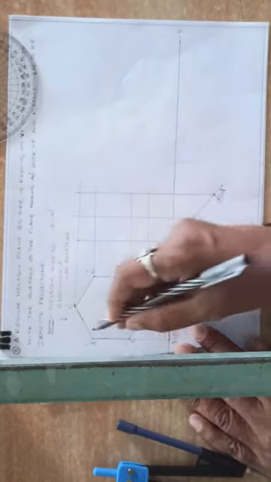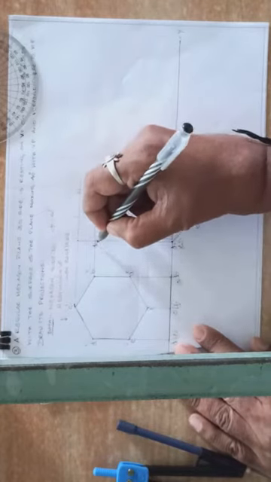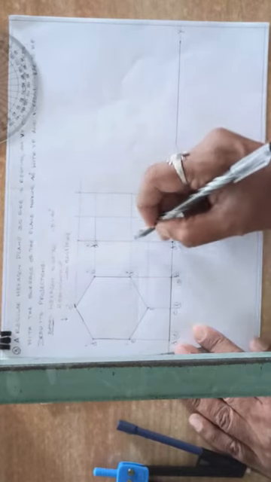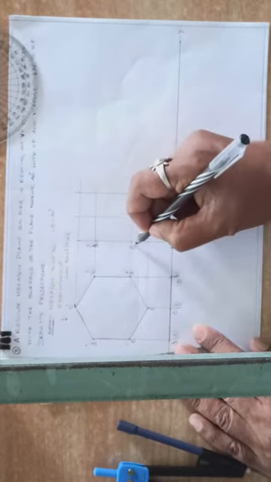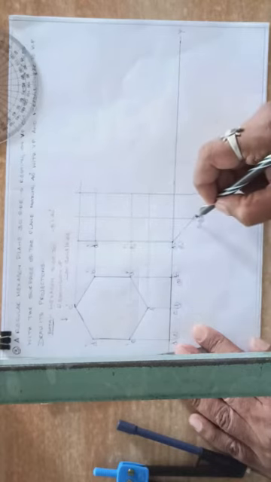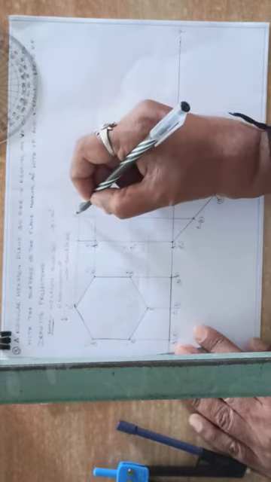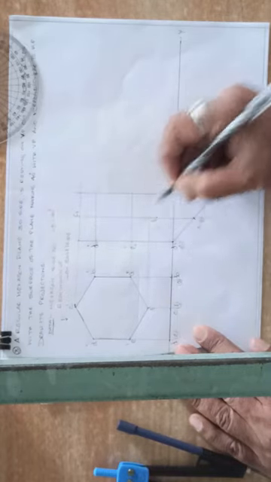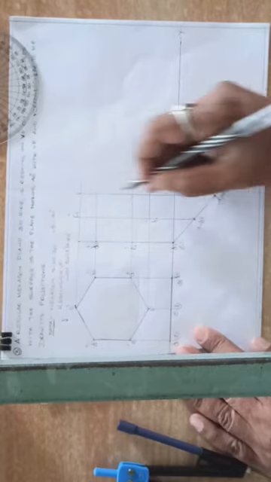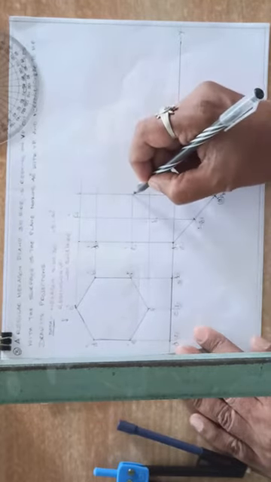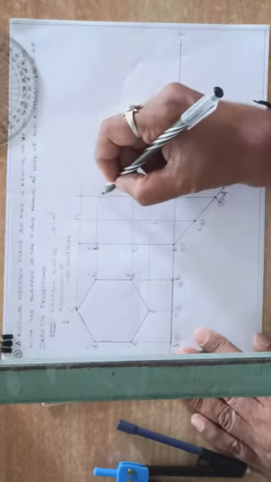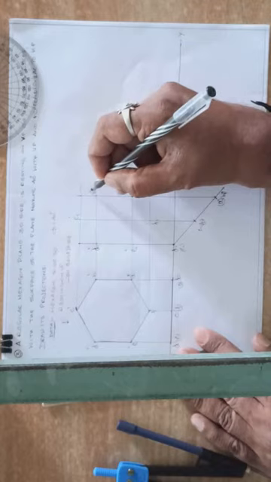D vertical, D horizontal, D1 dash, D1 dash. Then E vertical, E horizontal, E1 dash. Then C vertical, C horizontal, C1 dash. Okay. F vertical, F horizontal, F1 dash. Similarly, A vertical, A horizontal, A1 dash. Then B vertical, B horizontal, B1 dash.